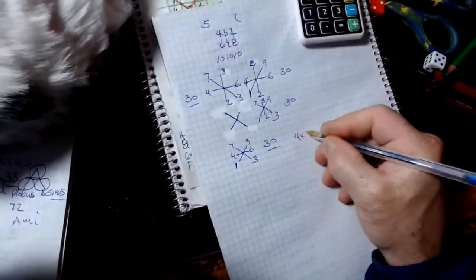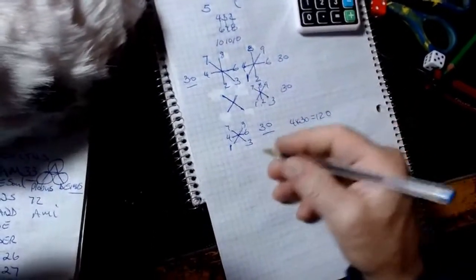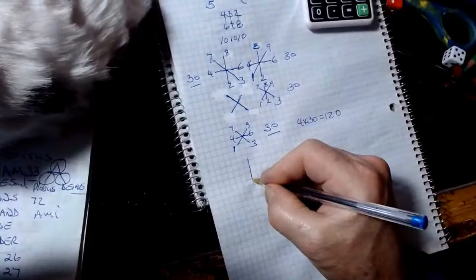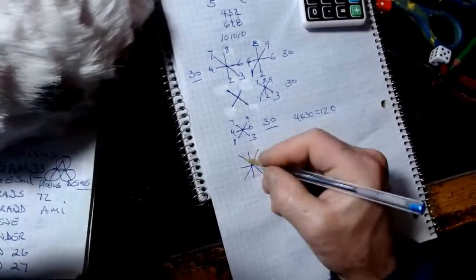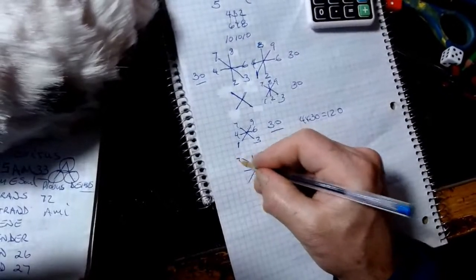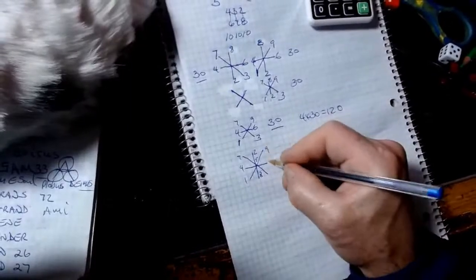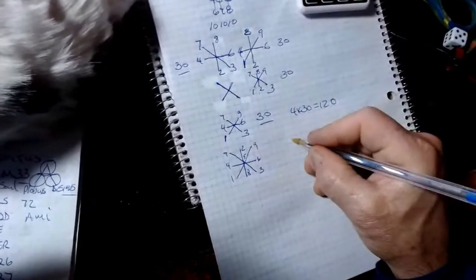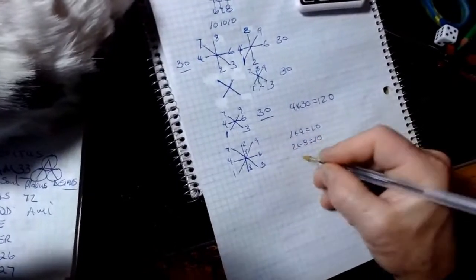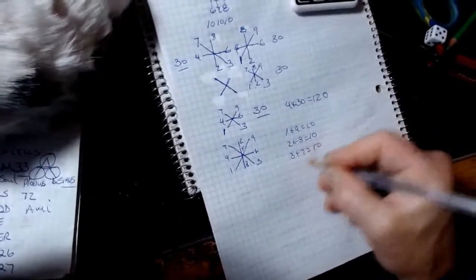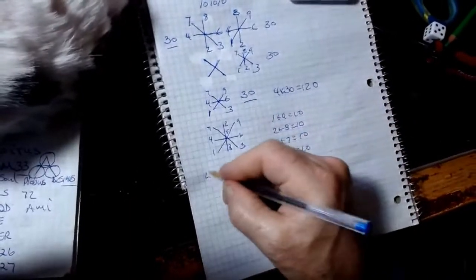So that'll be 4 times 30 equals 120. Now, if I want to count the full star, I'm going to be counting 7, 4, 1, 2, 5, 8, 9, 6, and 3. And now we have the 1 and 9 equals 10, the 2 and 8 equaling 10, the 3 and 7 equaling 10, the 4 and 6 equaling 10. And that will be my 40 star.